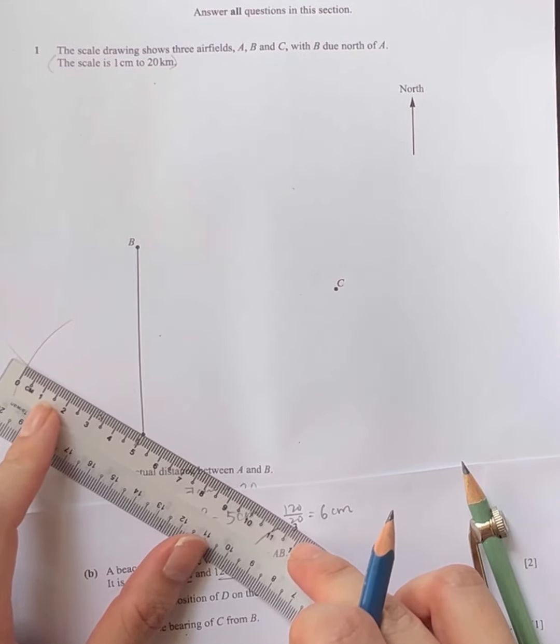You don't need to draw a triangle because they didn't mention that it's a triangle. You just need to find the position of D only. So this is my position of D. Right? So that's the answer for part B. Okay, remember to label D. Okay, so next question.